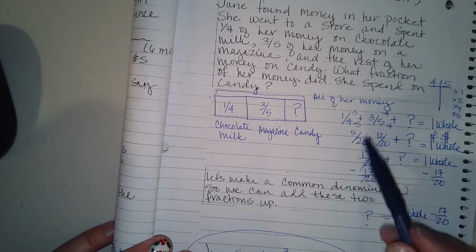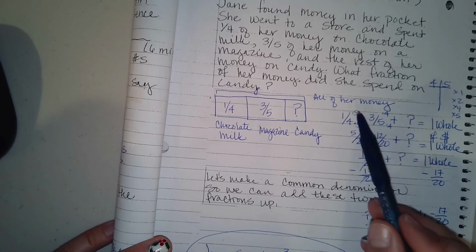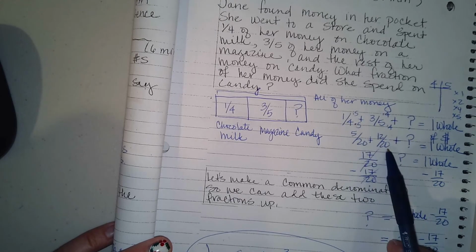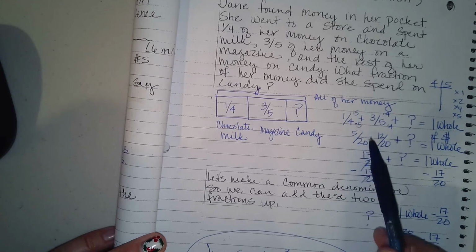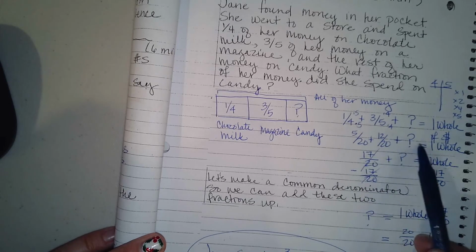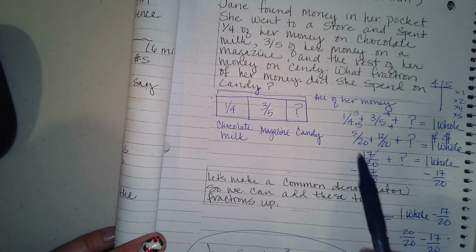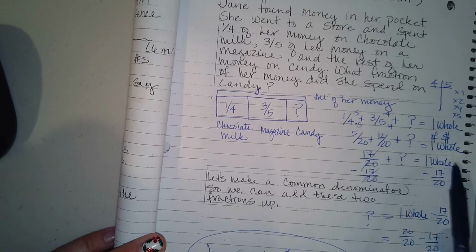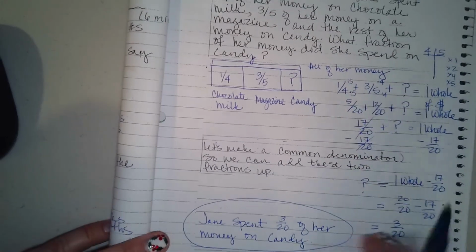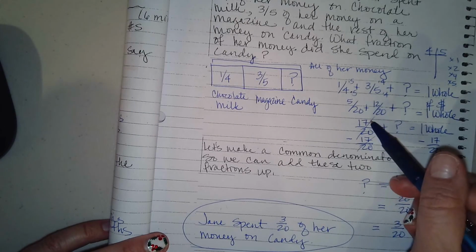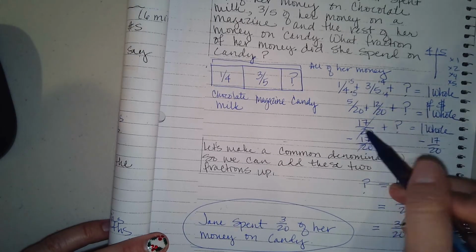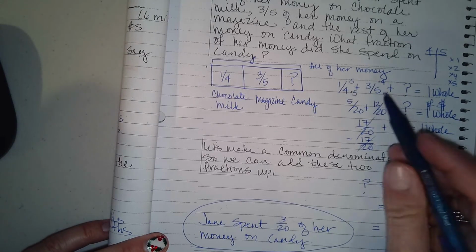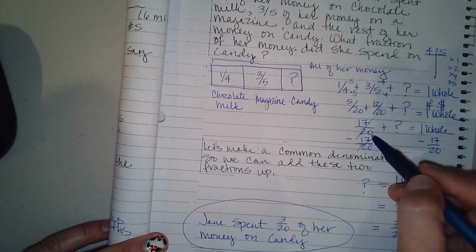So when I convert my 1/4 into an equivalent fraction and put both of these fractions on the same number line, I end up with 5/20 plus 12/20 plus an unknown amount is equal to 1 whole. I add these two up and I get 17/20 plus an unknown amount is still equal to 1 whole. And like I've showed you before, in order to isolate the variable and have all of the work on one side of the problem, I'm going to get rid of the 17/20 on this side.